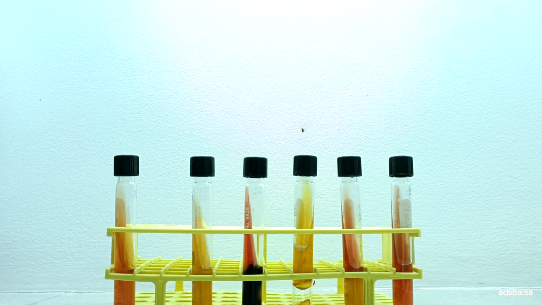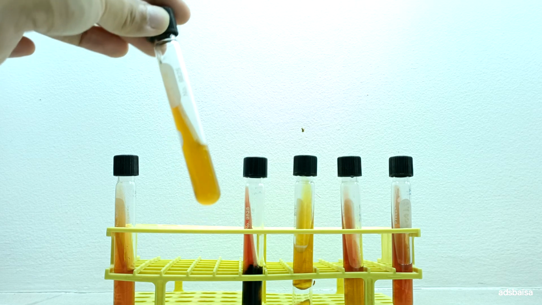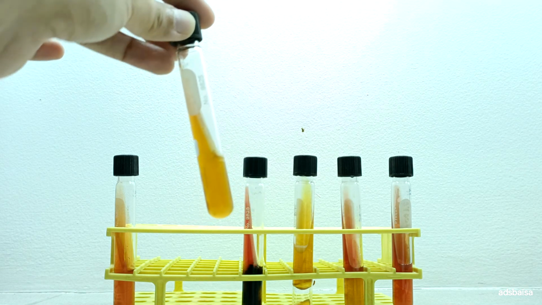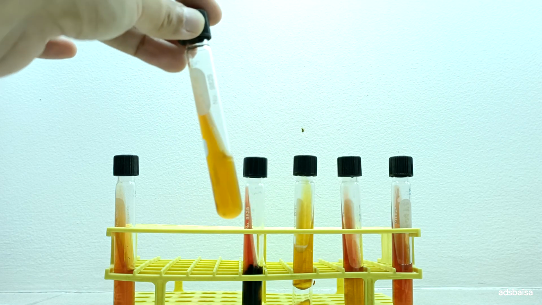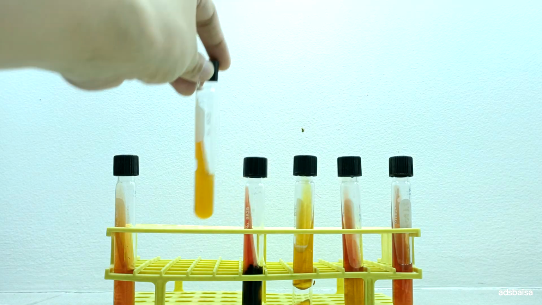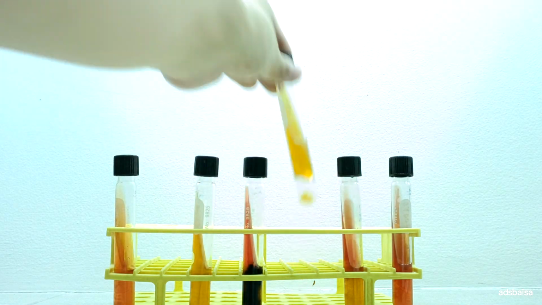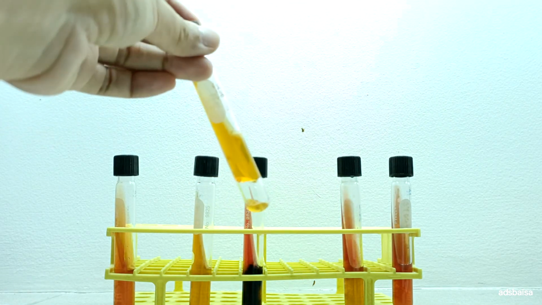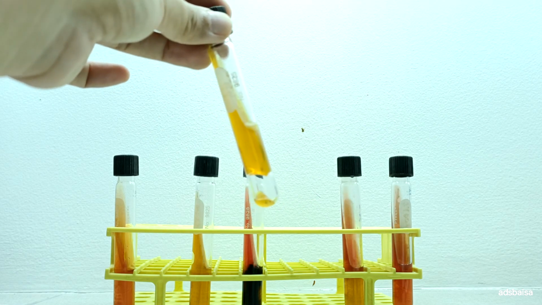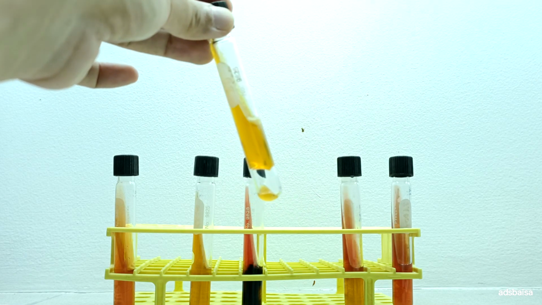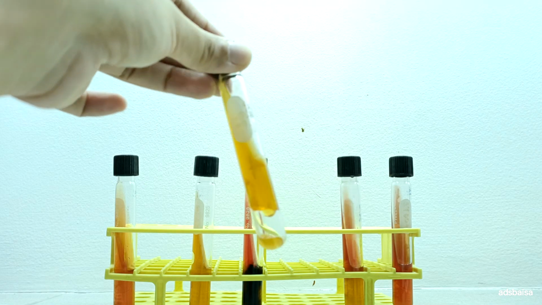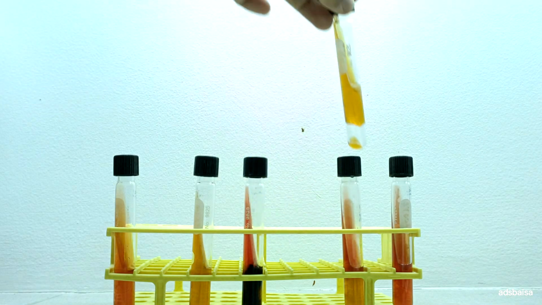So again, let us interpret the result. When we have A over A, it means that glucose and sucrose and/or lactose are fermented. For this one, we have A over Ag, meaning glucose was fermented with gas production. Sucrose and/or lactose are also fermented.